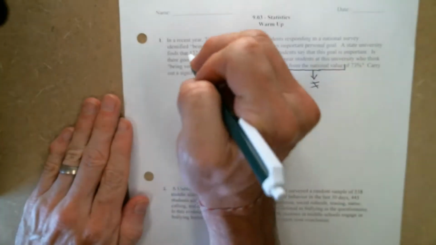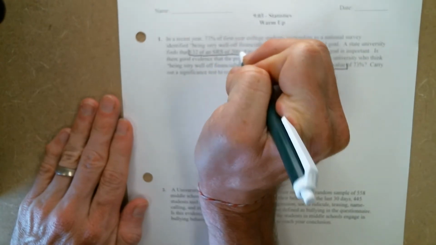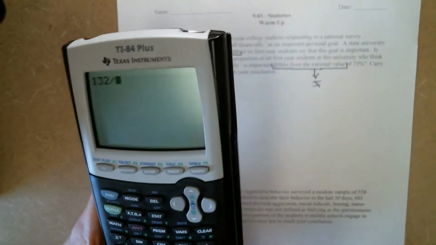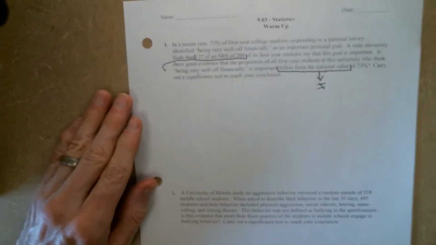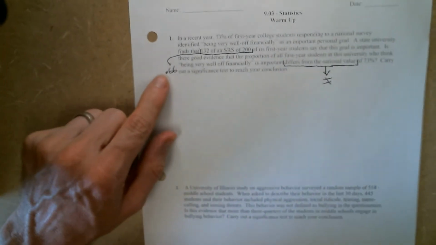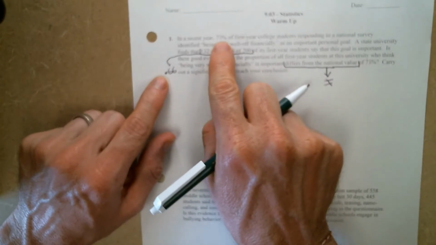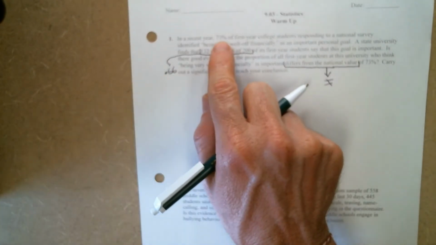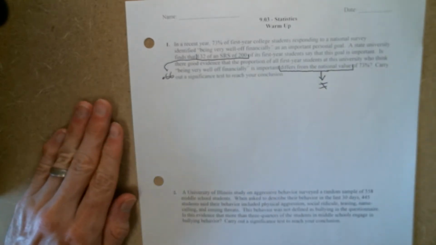Now, if we look at the actual sample result, all right, we got 132 out of 200. So 132 divided by 200 is 66%. So the question is, is this sample result of 66% different enough from the established value of 73% that we can conclude that the state university has a different type of student that has different priorities? Or is this 66% sort of within the realm of random variation?